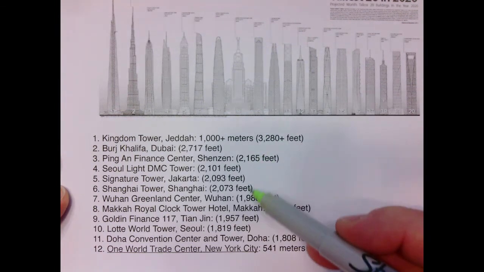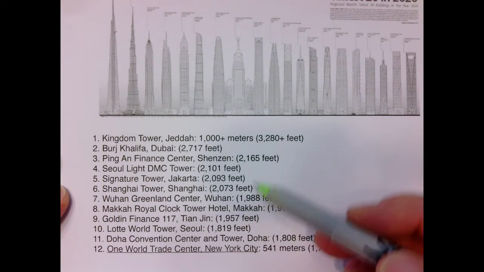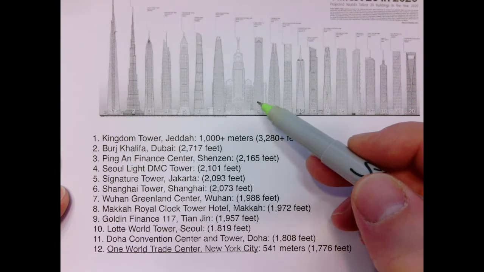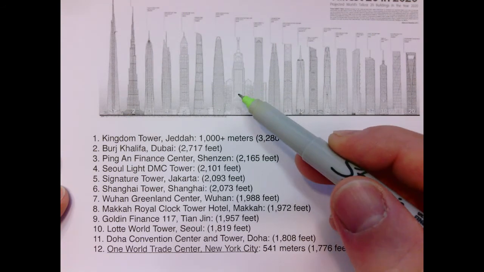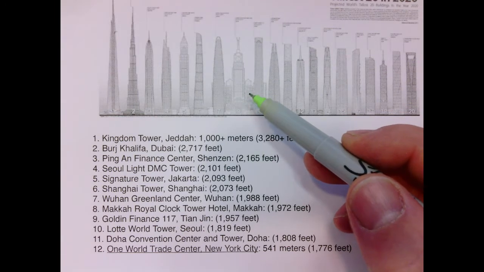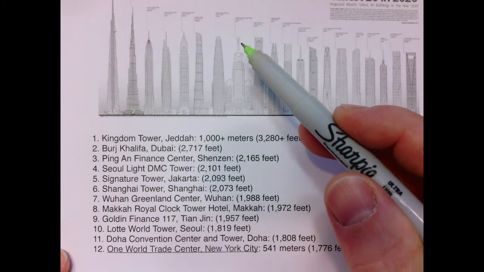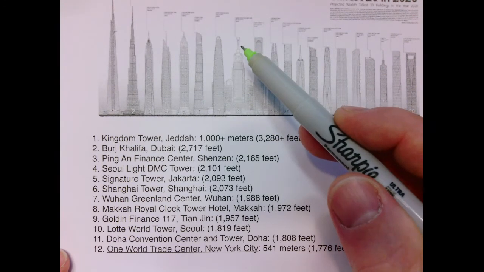And now we're talking about a building at 1,957 feet, almost 200 feet taller. The next building is just an unbelievably massive building when you look at its scale. It's the Makkah Royal Clock Tower Hotel in the Mecca region of Saudi Arabia, near the city of Mecca and the religious sites there. And you can see there's the top here, and you've got the crescent and the moon at the top.